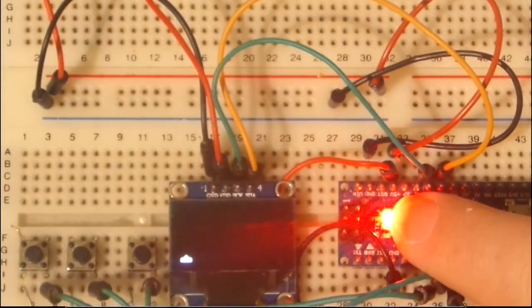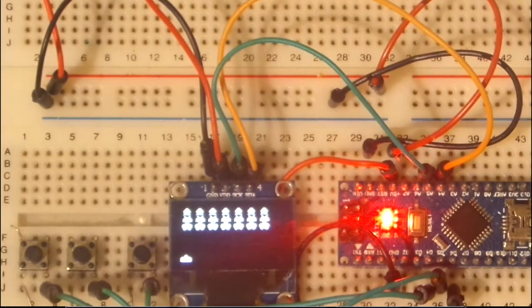I just press the reset button. Okay, so that was working, we were firing. Last time we worked on the mothership, and there's the mothership going across. But we had some scoring at the top.